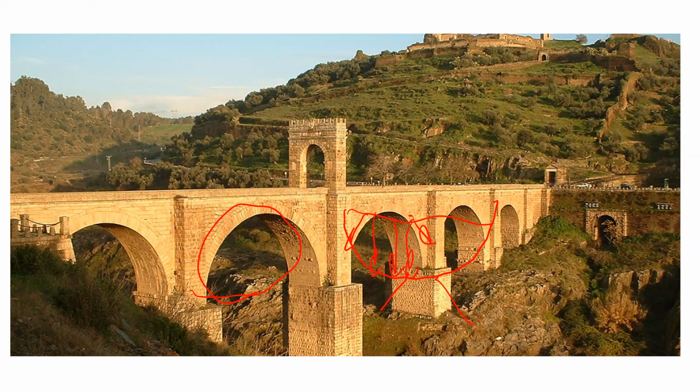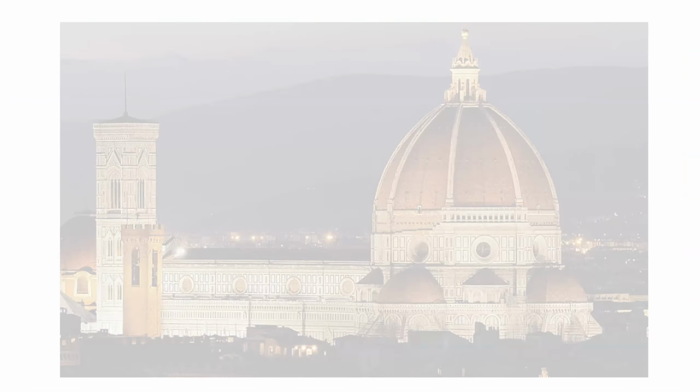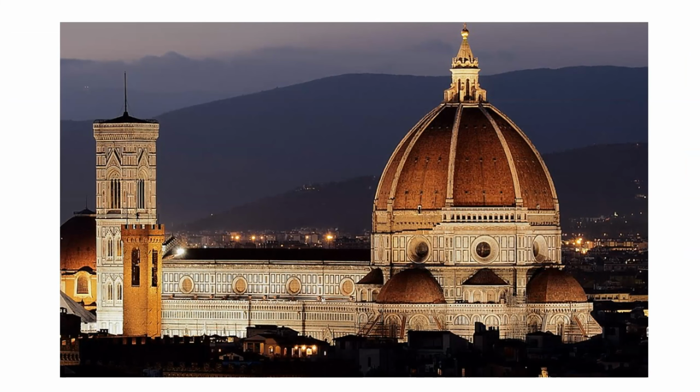I don't claim that these are catenaries. I claim that the catenary is the optimal curve. The closer you get to a catenary, the stronger your structure will be. This is the dome. If I take that catenary shape and rotate it 360 degrees, I end up with something that looks like this.